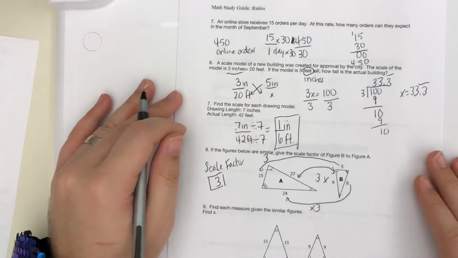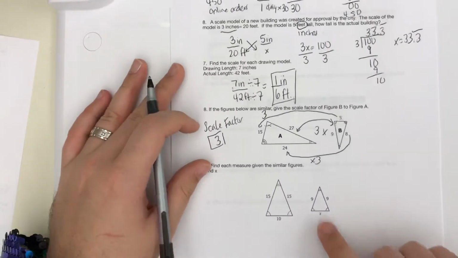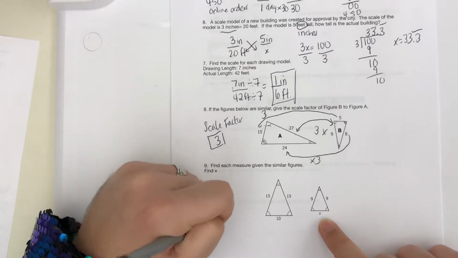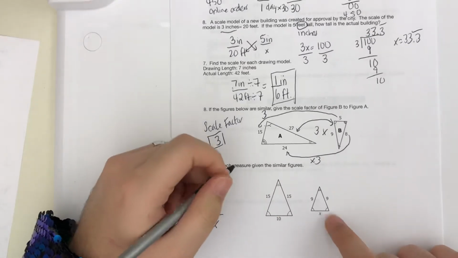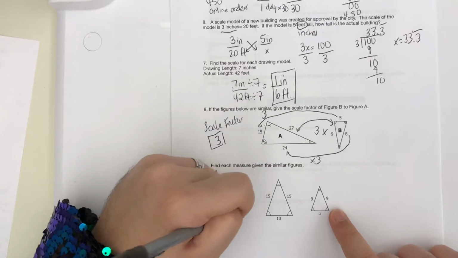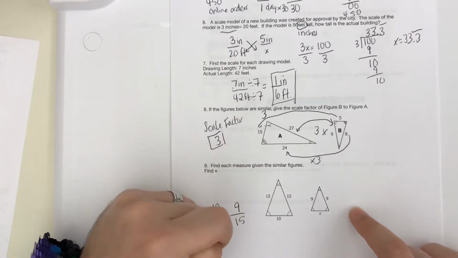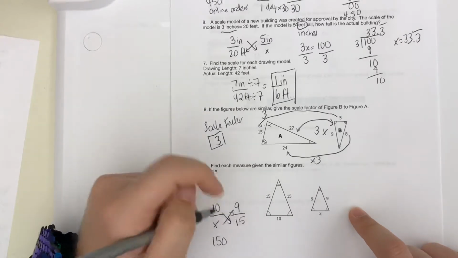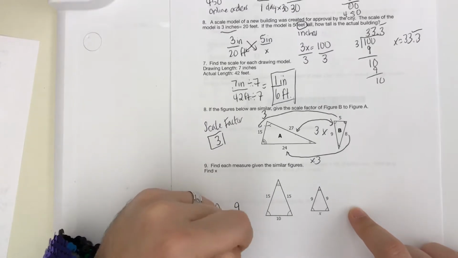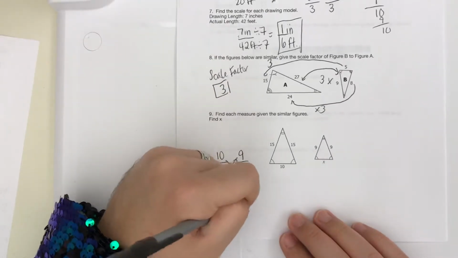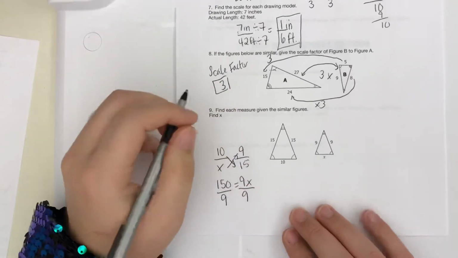Find each measure given the similar figures. So I want to find x. The side that corresponds with x is 10, so I'm going to do 10 over x. And I can pick a side. So I'm going to pick 9 over 15. 10 times 15 is 150. X times 9 is 9x. Then I'm going to divide by 9 on both sides because I'm trying to isolate x and get it by itself.